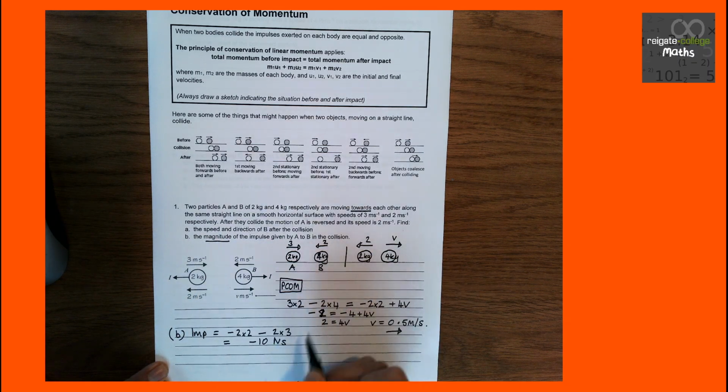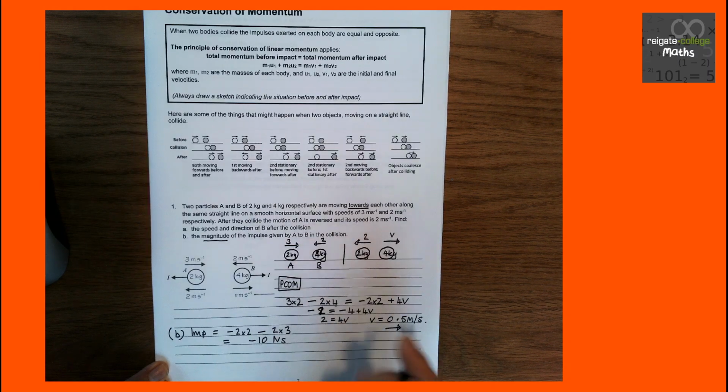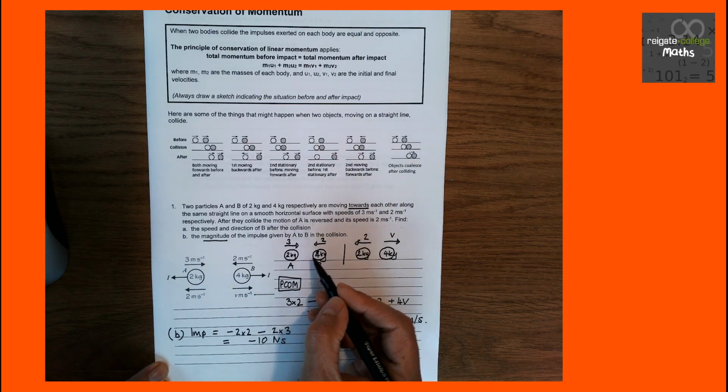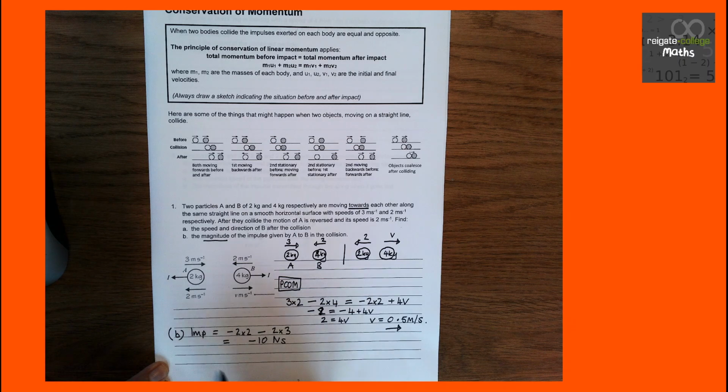The impulse of B on A is 10 Newton seconds in this direction. So the impulse of A on B is going to be 10 Newton seconds in the other direction, but we're only asked for the magnitude. So all we need to say is the impulse is 10 Newton seconds.